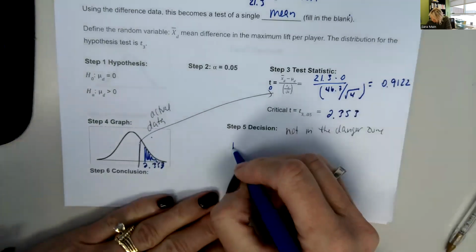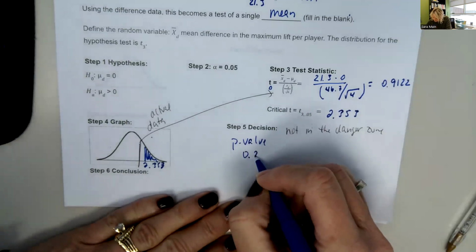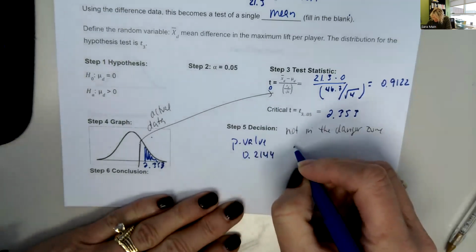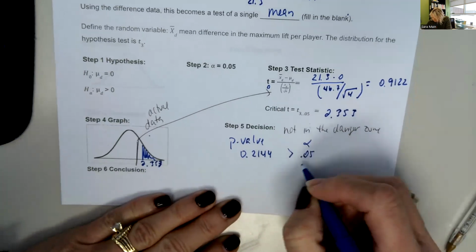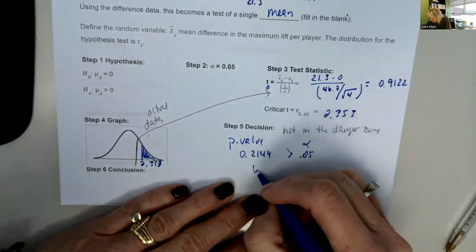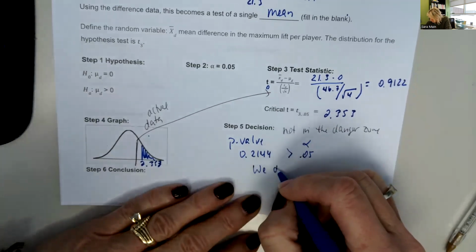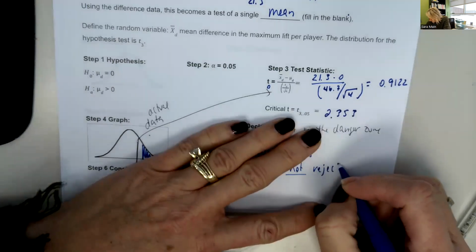And if we put it in the program, our p-value is 0.2144, which is greater than alpha at 0.05. So both of these always will be in agreement, the classical and the p-value approach. So we do not reject H0.